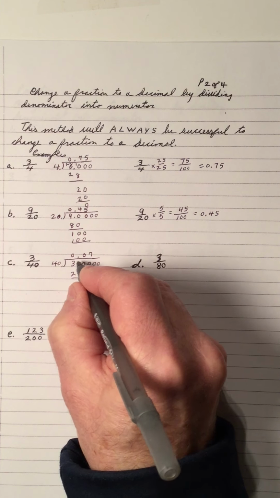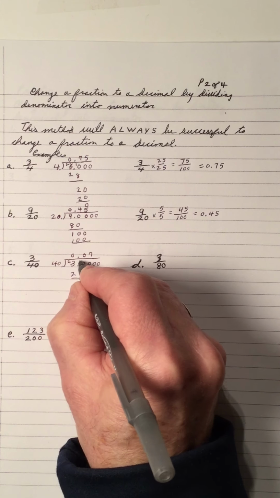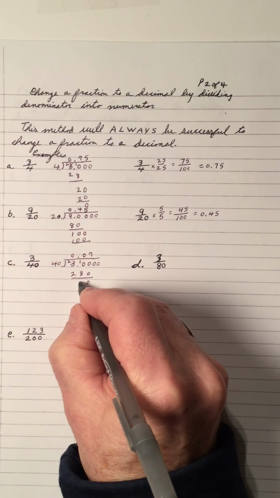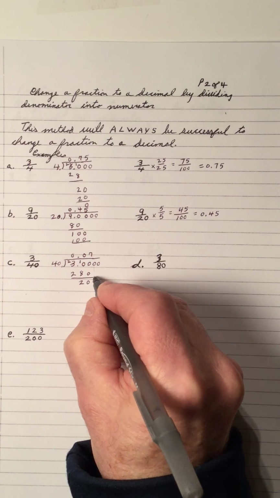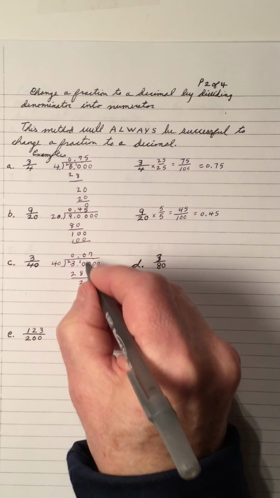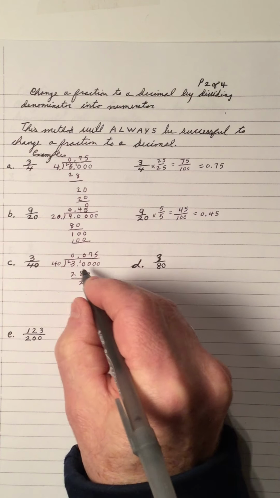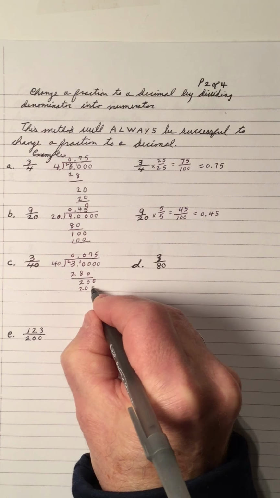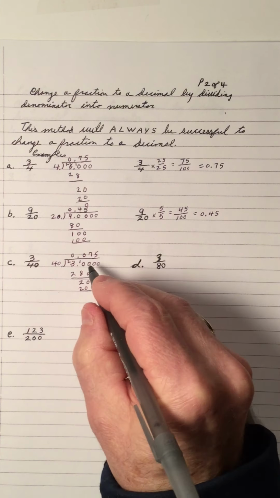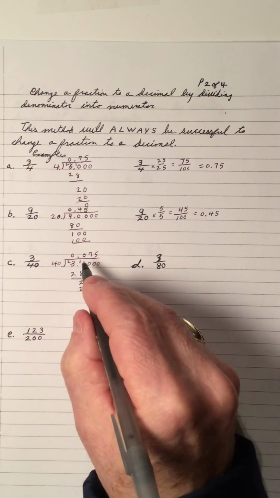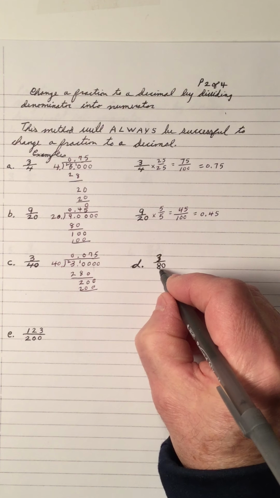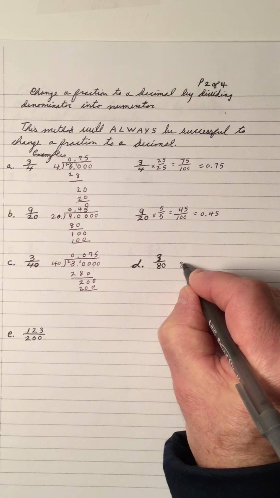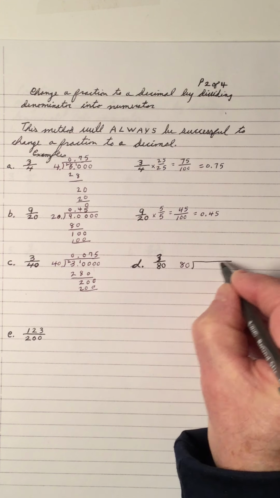0 subtract 8, can't do it. So we make that a 2 and make that a 10. 10 subtract 8 is 2. Bring down a 0. This is 0 right here. 40 into 200 goes 5. 5 times 40 is 200. So it stops. So 3 over 40 is 0.075.